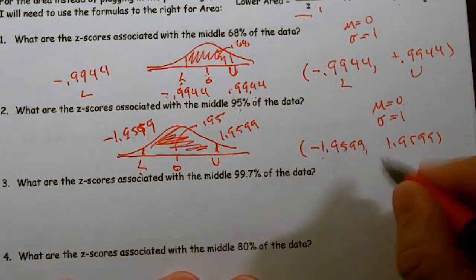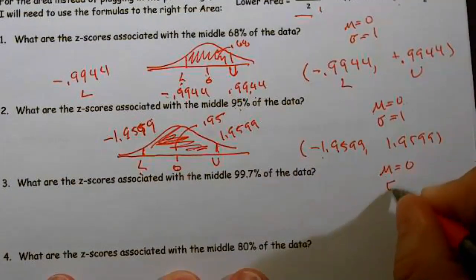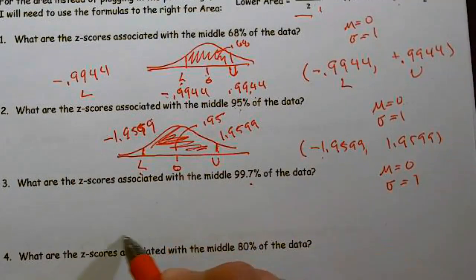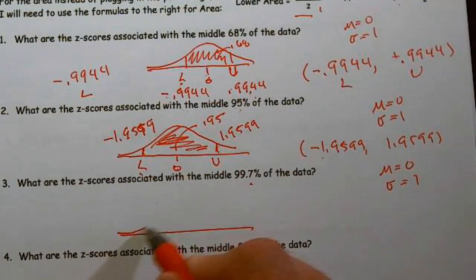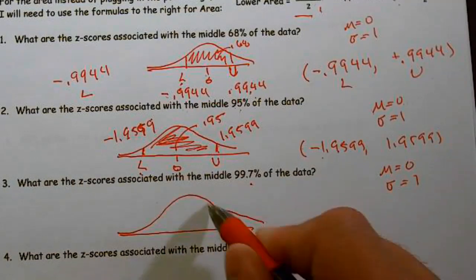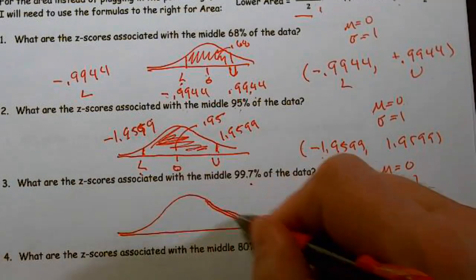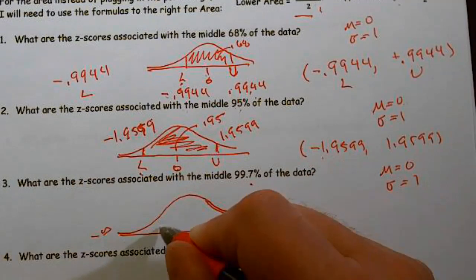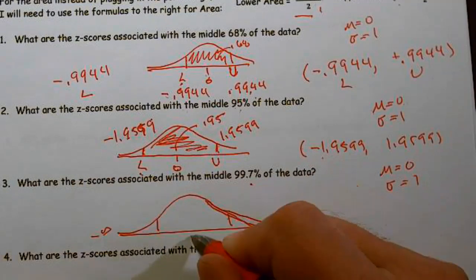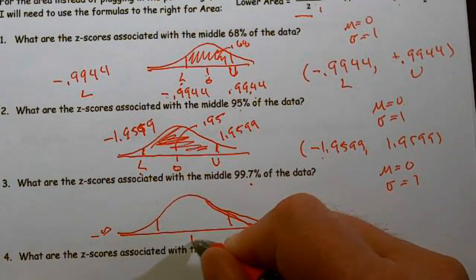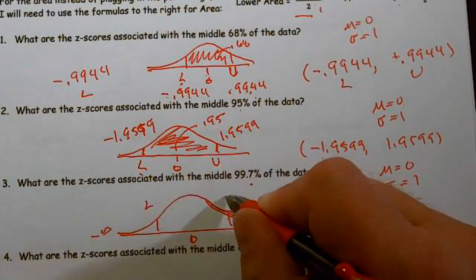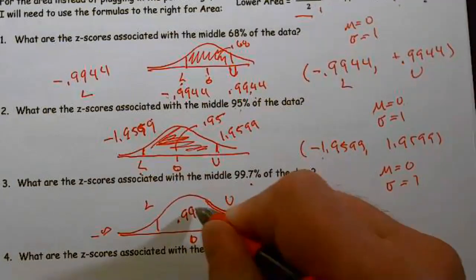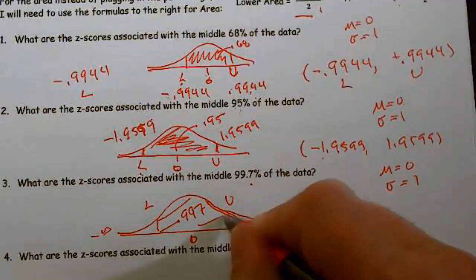All right, so what about z-scores? They say z-scores, so mean equals 0, standard deviation is 1, for the middle 99.7%. Well, we know the middle 99.7% is about plus or minus 3, but as I was indicating earlier, they've rounded this. Once again, we're centered at 0, and we're looking for a lower and an upper. The area we're interested in is 0.997.